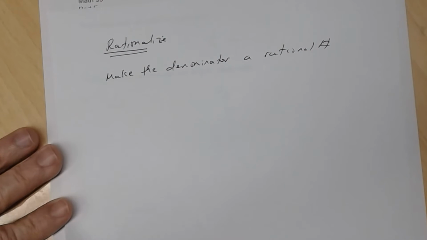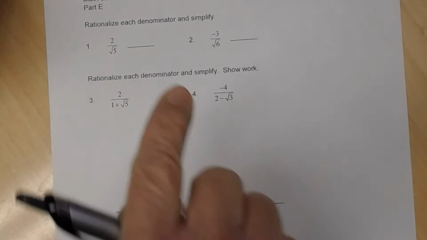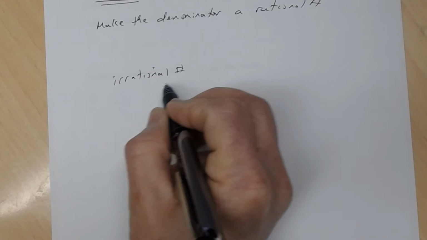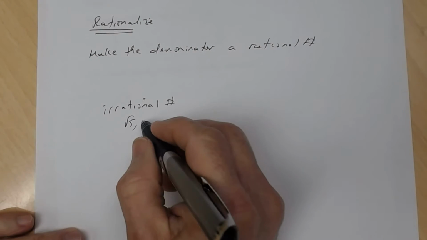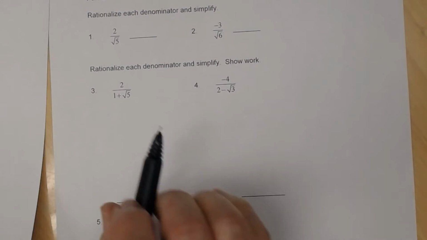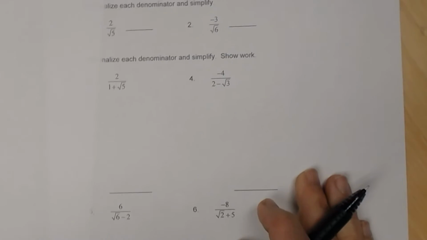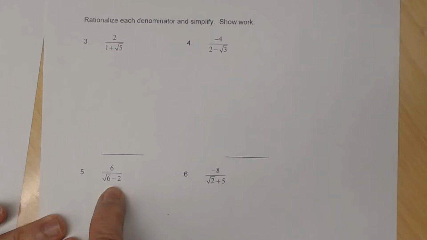So right now, if you look at these denominators, the square root of 5 is an irrational number. The square root of 6 is also an irrational number. So these are all irrational numbers. 1 plus the square root of 5 is an irrational number, and so on. 2 minus the square root of 3 is an irrational number. The square root of 6 minus 2 is an irrational number. The square root of 2 plus 5 is an irrational number. So those are all irrational numbers.